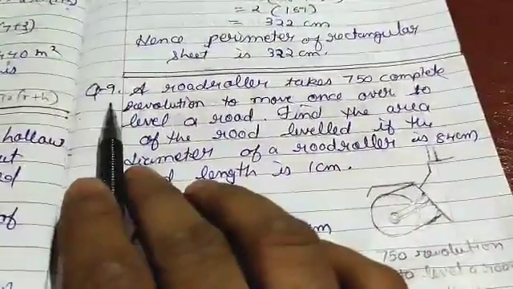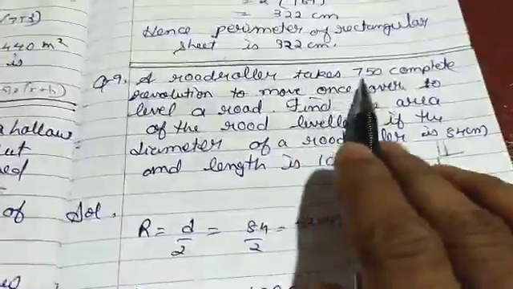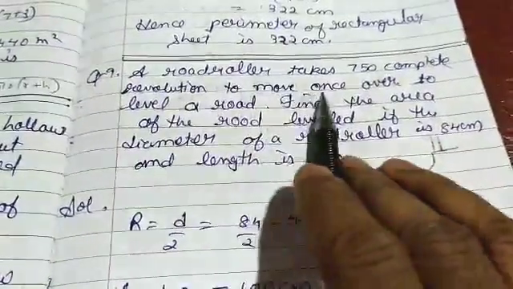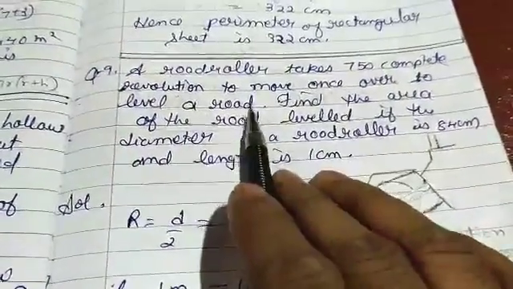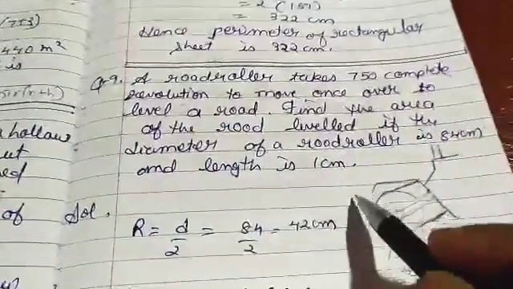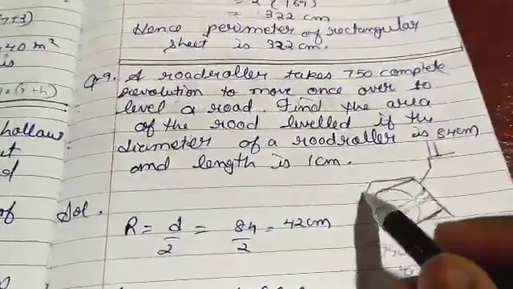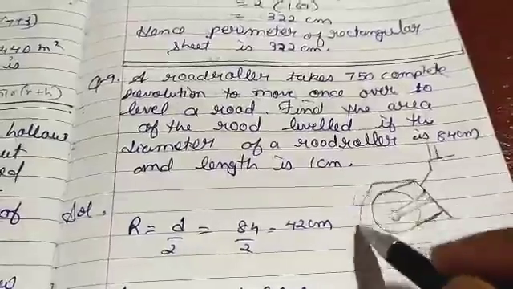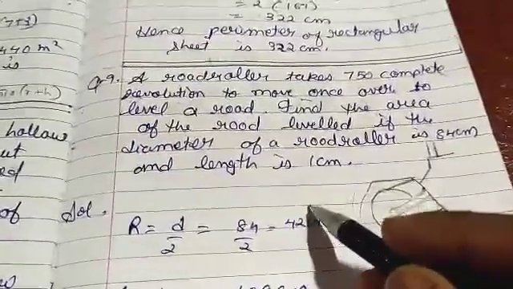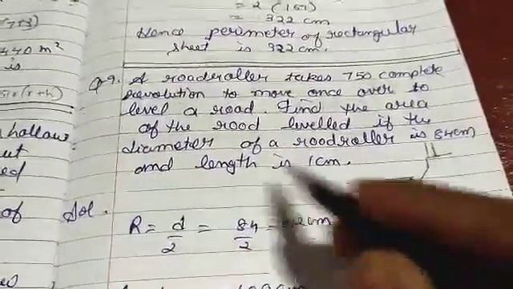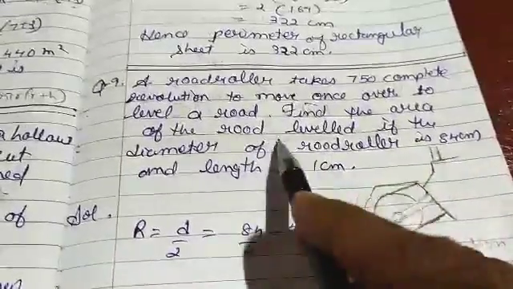Now let us see sum number 9. A road roller takes 750 complete revolutions to move once over a level road. It means that to level a road once, it will take 750 such revolutions. Revolution you can understand, 750 rounds. Find the area of a road leveled.